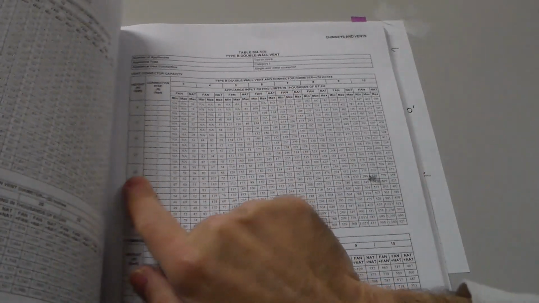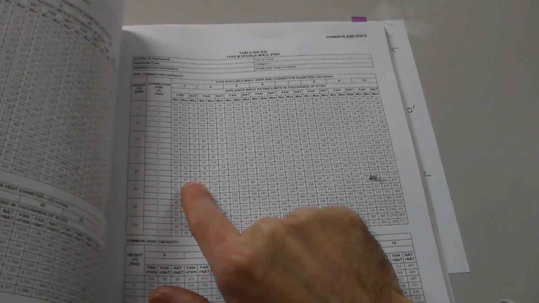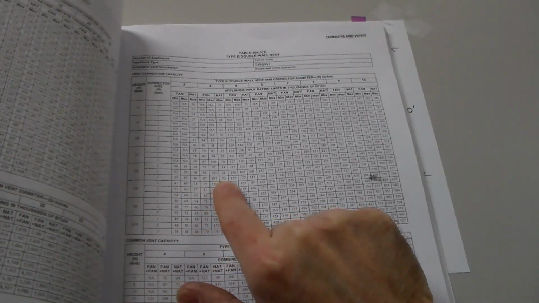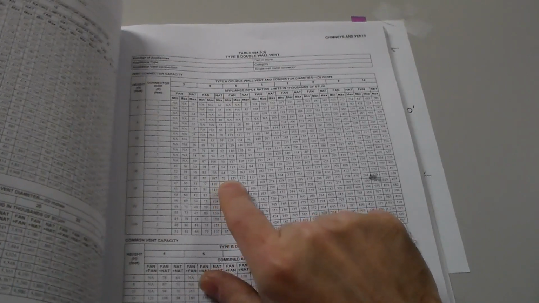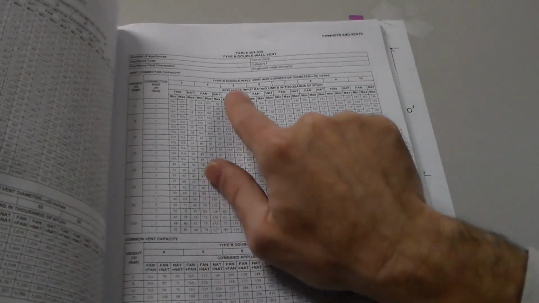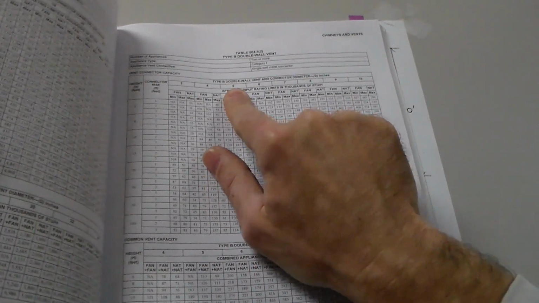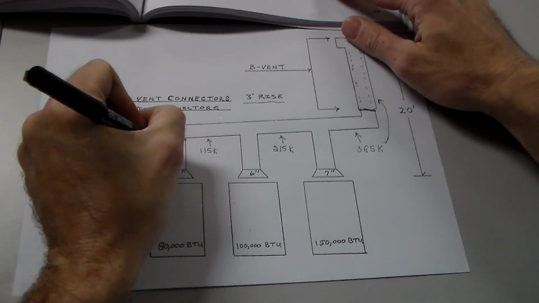So we have 20 and 3. Our first gnat, 40, doesn't work. Go over 3 more, 72, that's not more than 80. 3 more, 113, there we go. Okay, so 113 says we need a 5-inch vent. So this one has a 5-inch flue collar, so good, that can stay a 5-inch.